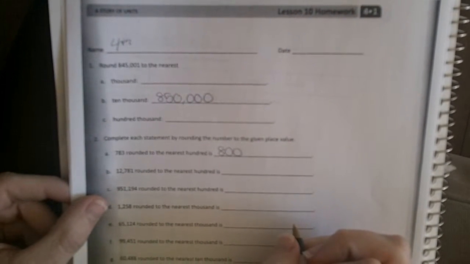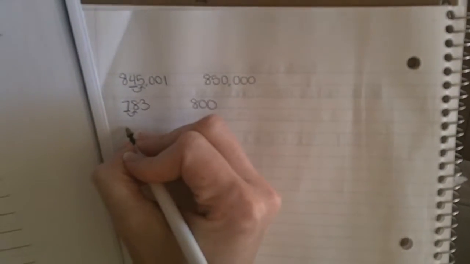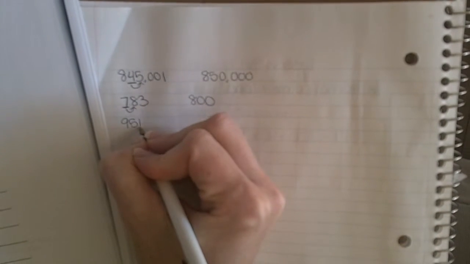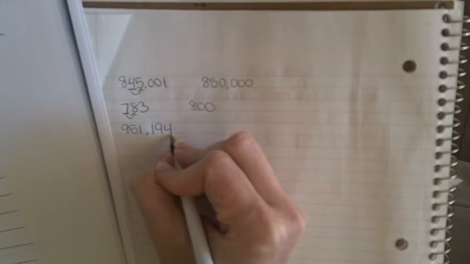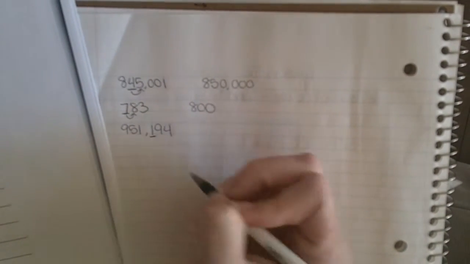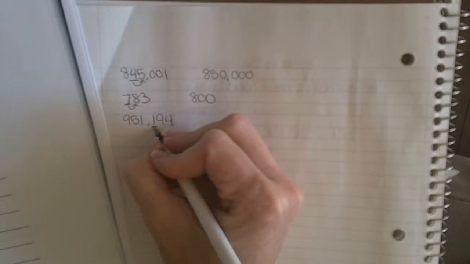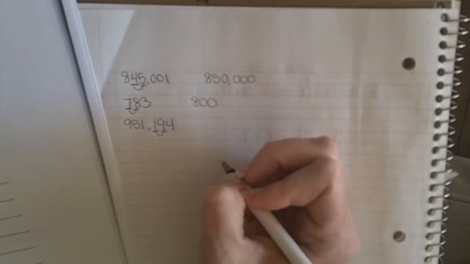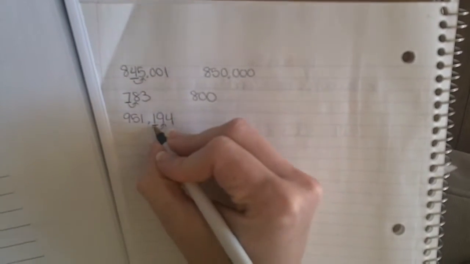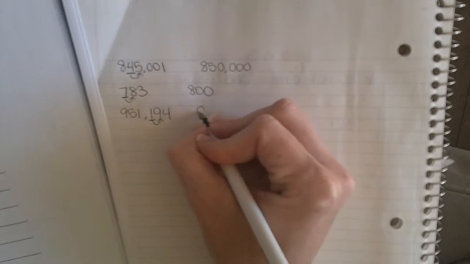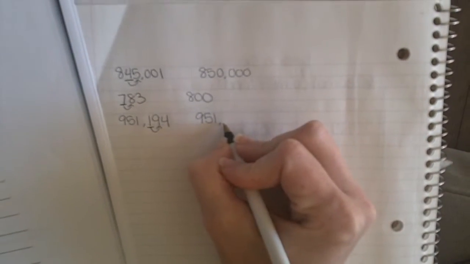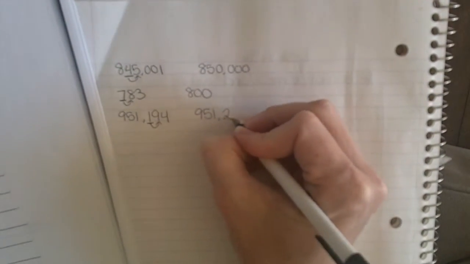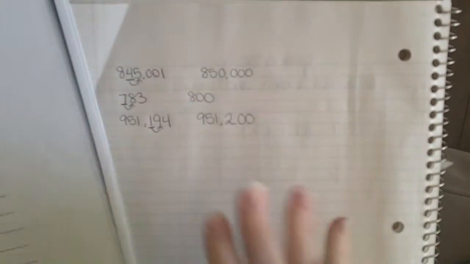All right, let's do C. So I have 951,194 rounded to the nearest 100. So I'm going to underline my 100. And I'm going to look next door. Is this 5 or more? Yes, it is. So I'm going to add one more to this 1. Now all the numbers before the 1 stay the same, okay? The 1 is going to round up to a 2, and everything after are zeros.